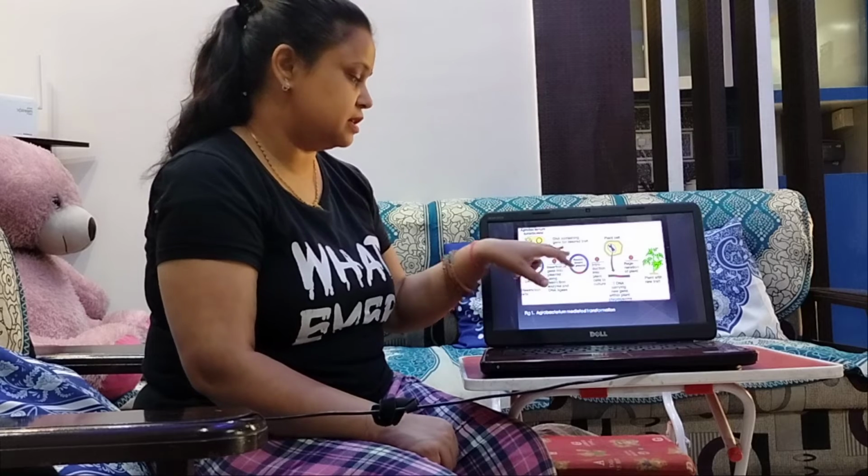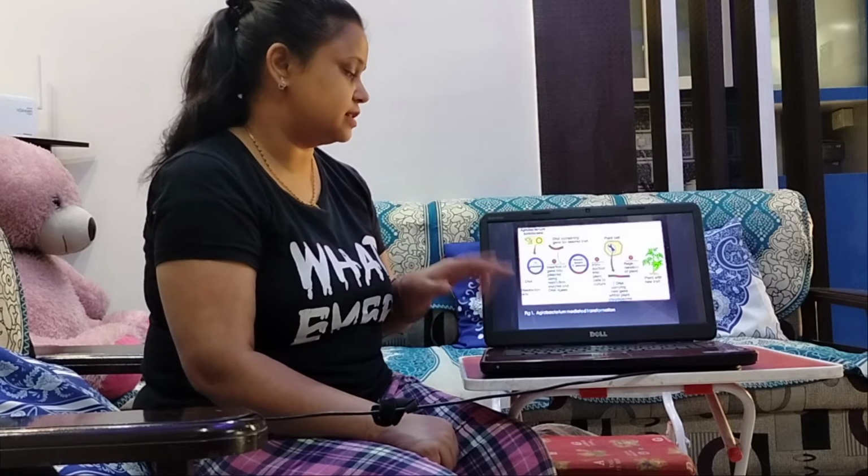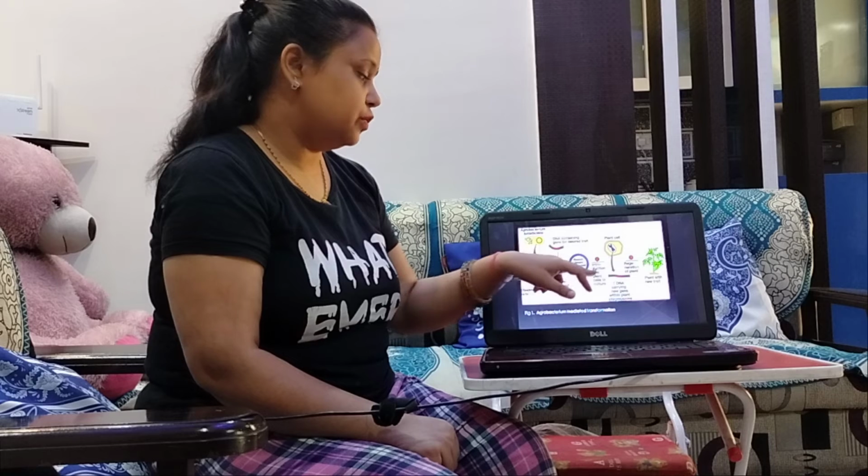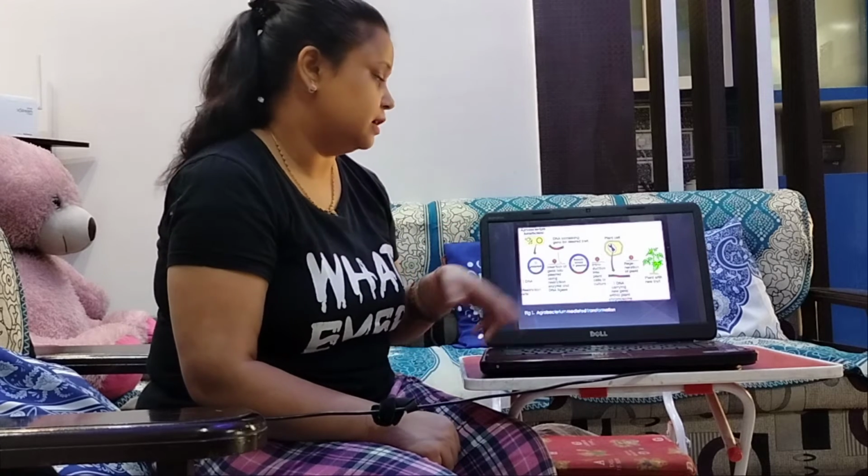Now this is the recombinant DNA plasmid. This is called the recombinant DNA plasmid. Now this plasmid will be introduced into the plant cells with the help of the tissue culture technique.